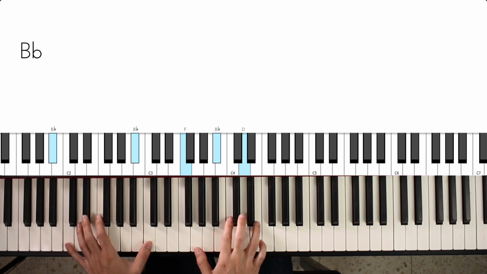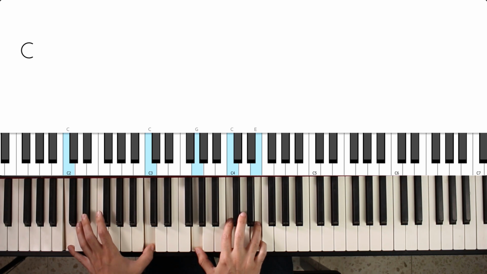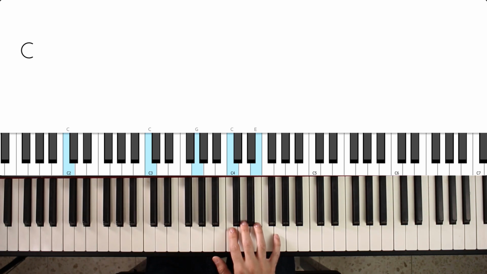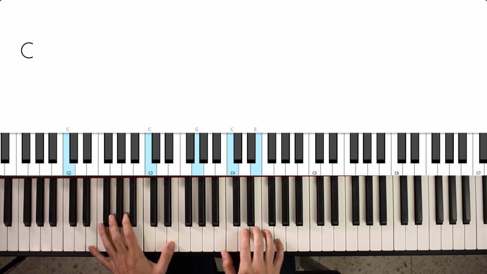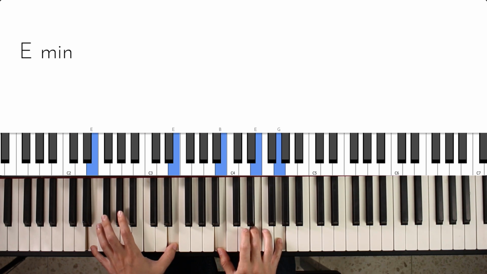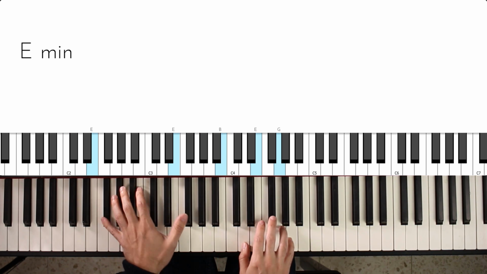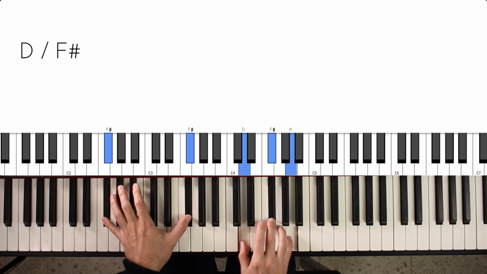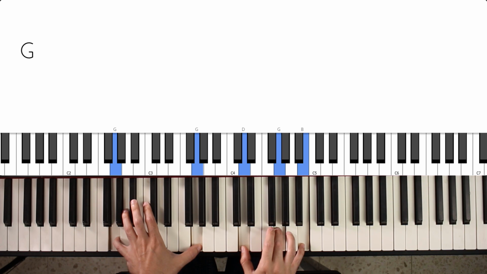B flat major, C major. Now we sort of break away from the mold and we have an E minor going to a D major over a bass of F sharp and to a G major.